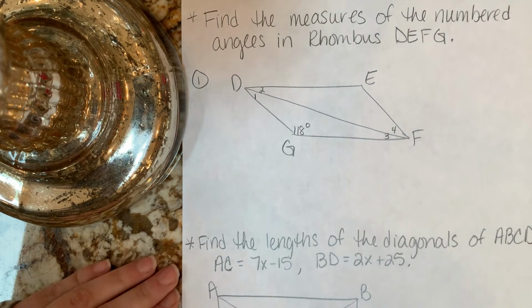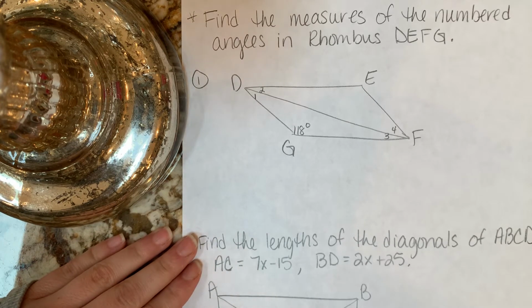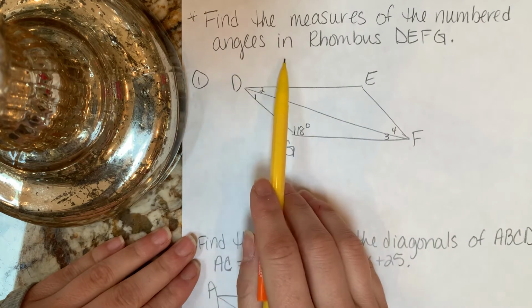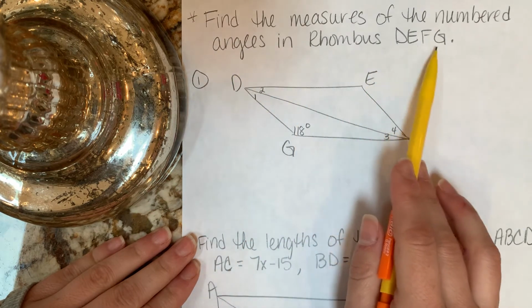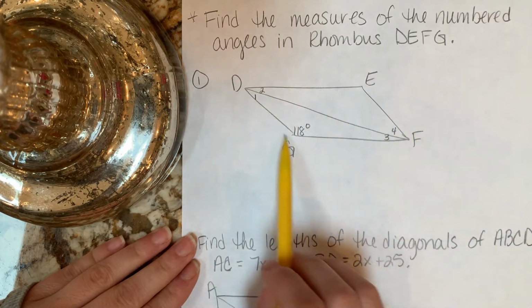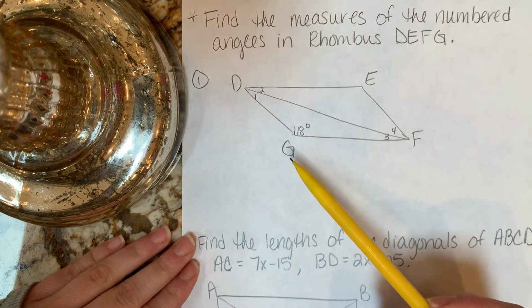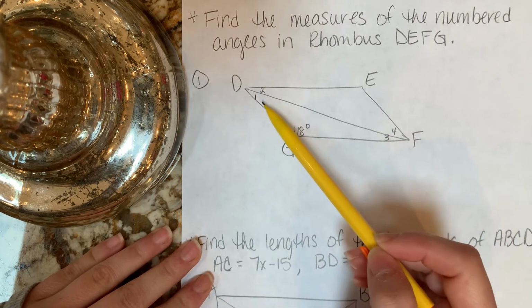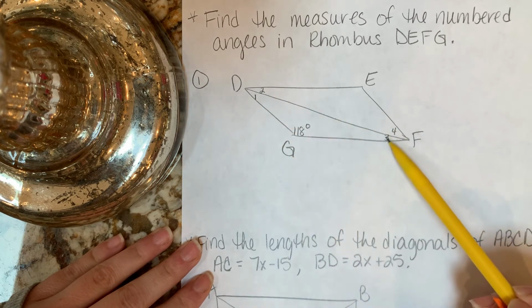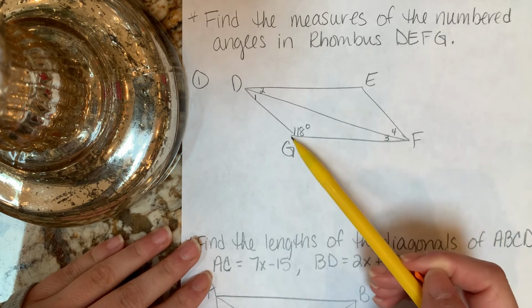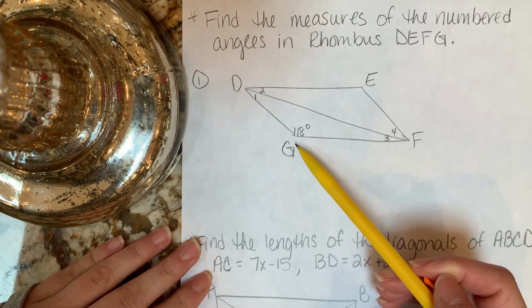Okay guys, what I'm going to show you how to do today is, the first example, find the measures of the numbered angles in the rhombus D, E, F, G. So this is our rhombus DEFG, and we are going to figure out the angle measures of 1, 2, 3, and 4 that are given here. The only angle measure you're given in this case is angle G, which is 118 degrees.